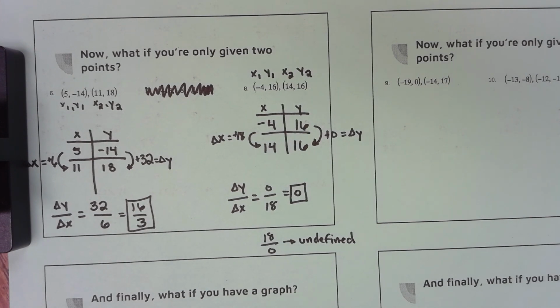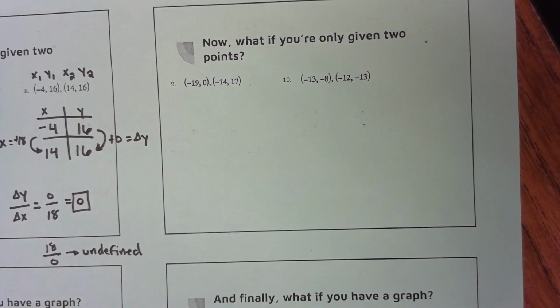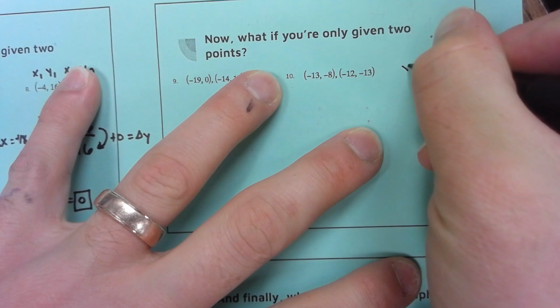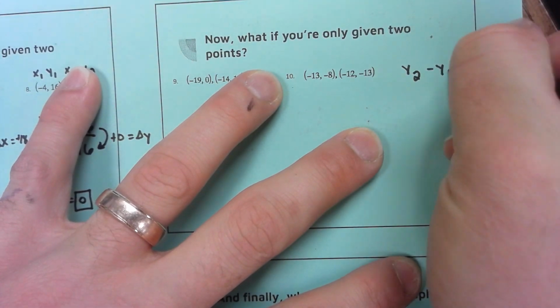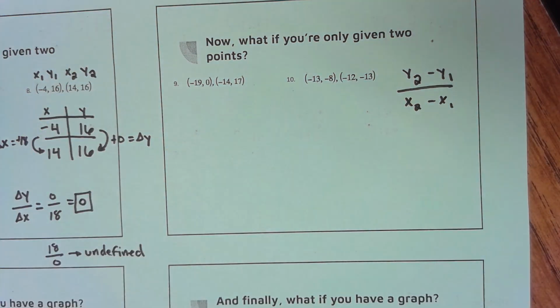I really like it because it keeps everything the exact same. You don't have to get so caught up in all the signs. However, as you transition into higher level math, you're going to be expected to use the actual slope formula of y2 minus y1 divided by x2 minus x1. Okay, and let's try that right now.